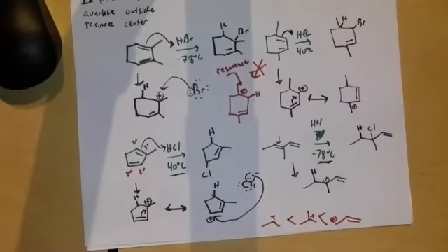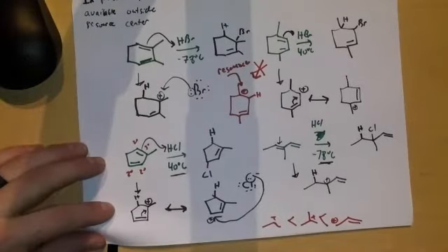All right, today we are going to talk about the Diels-Alder reaction. We're probably going to spend 2 days talking about this reaction, going into all the different types of variations we can do on it. So let's get started.